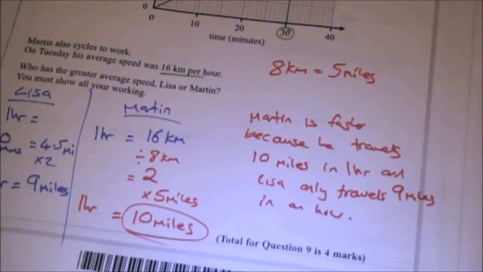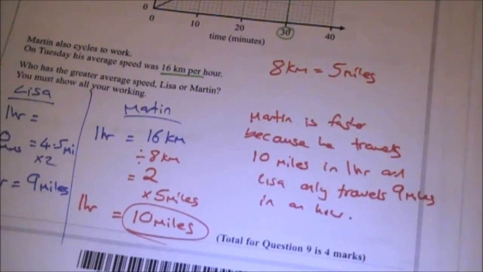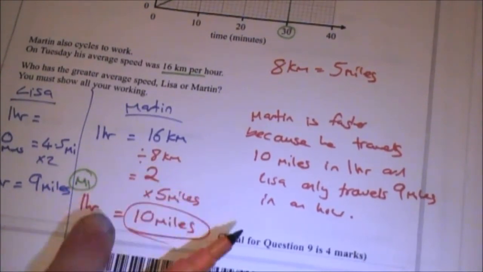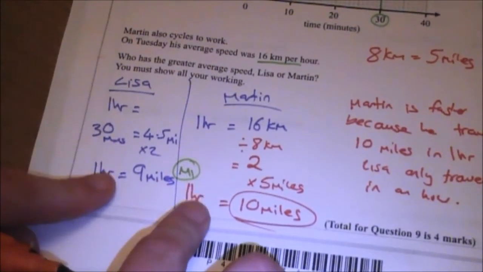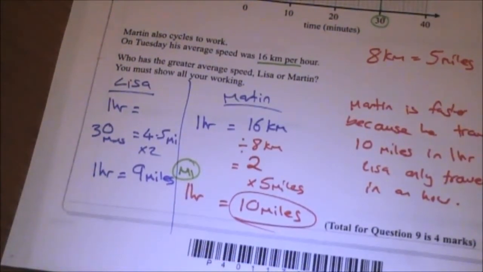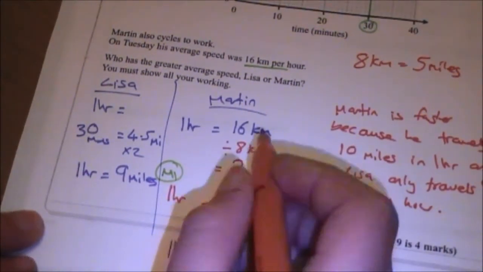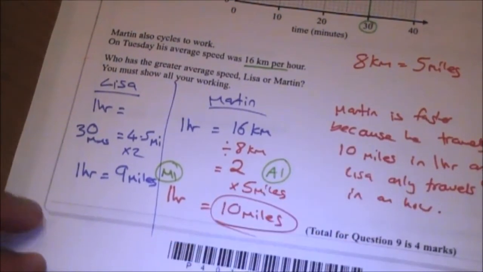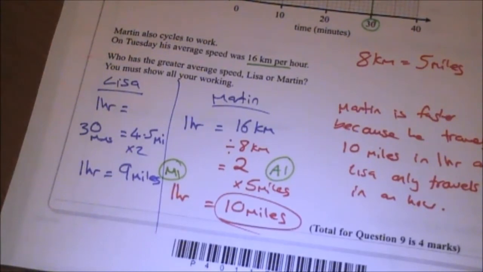Well, you get 1 mark, let's mark this in green, for managing to get the times to an equal number. So by getting them both to 1 hour, I'm showing that I know that they both need to be out of the same amount of time to compare. I also get a mark for a correct conversion from kilometres to miles. Now you might have done that conversion over here and had the answer in kilometres.